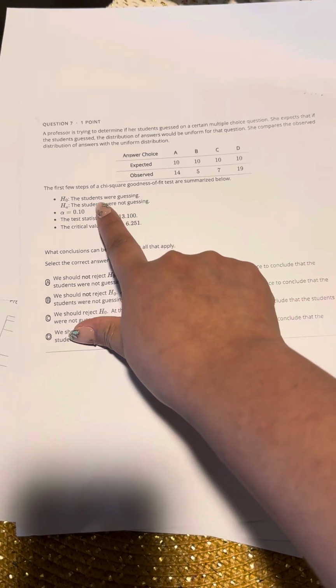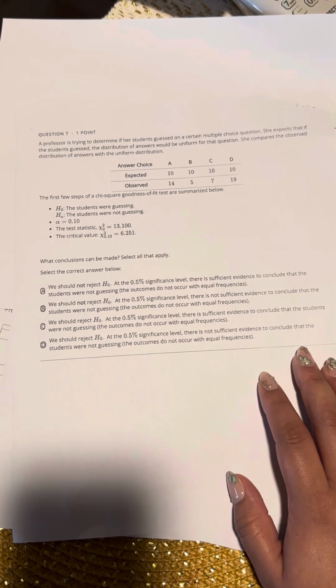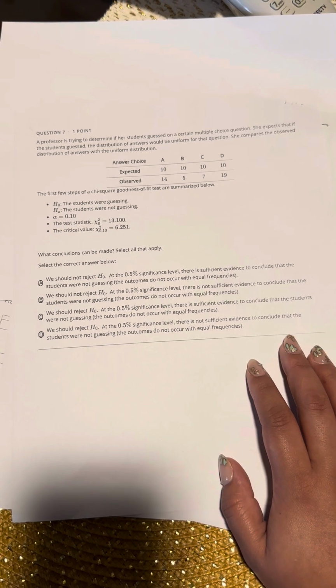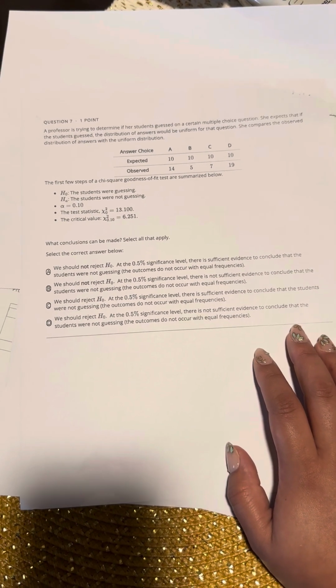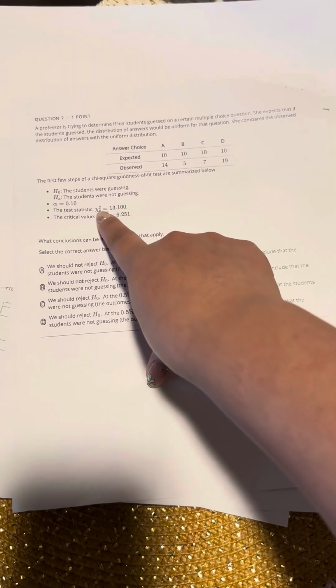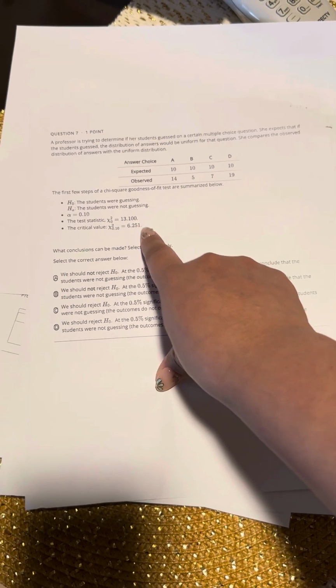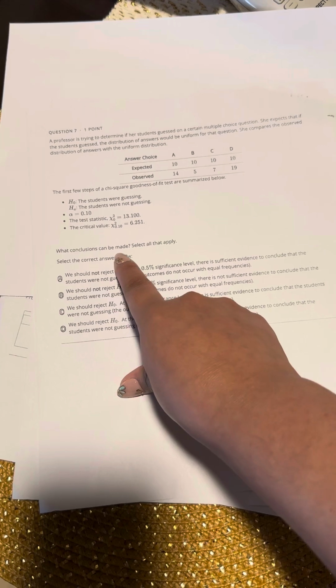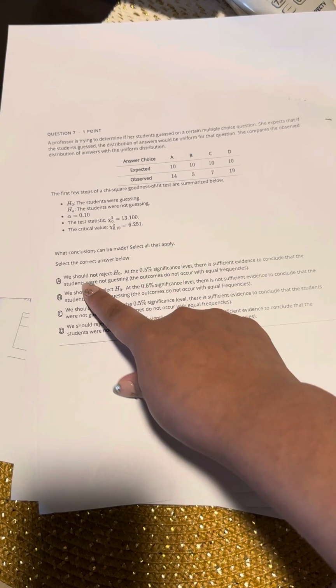So this is a table, and then it says right there, the results of the chi-square goodness of fit test are summarized below. So they're right here, and then you kind of want to calculate yourself to see what conclusion can be made and select the answer.